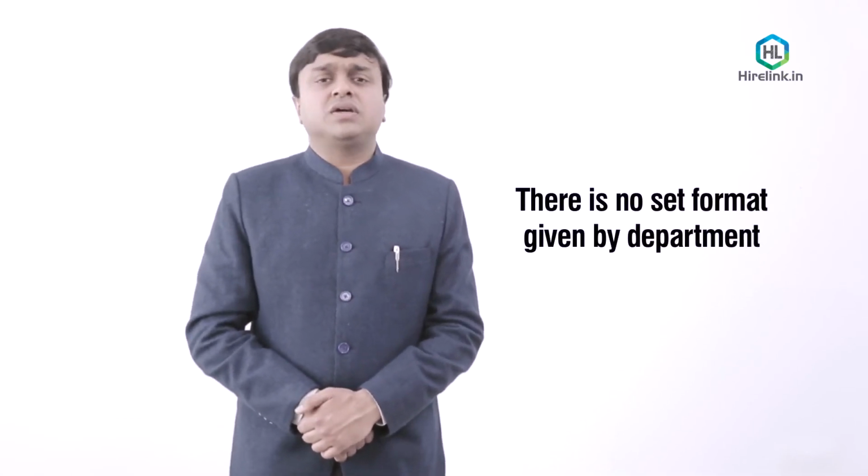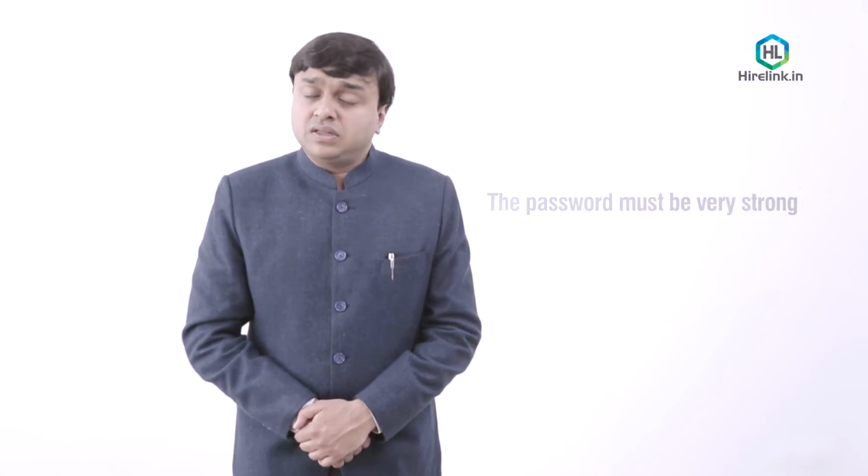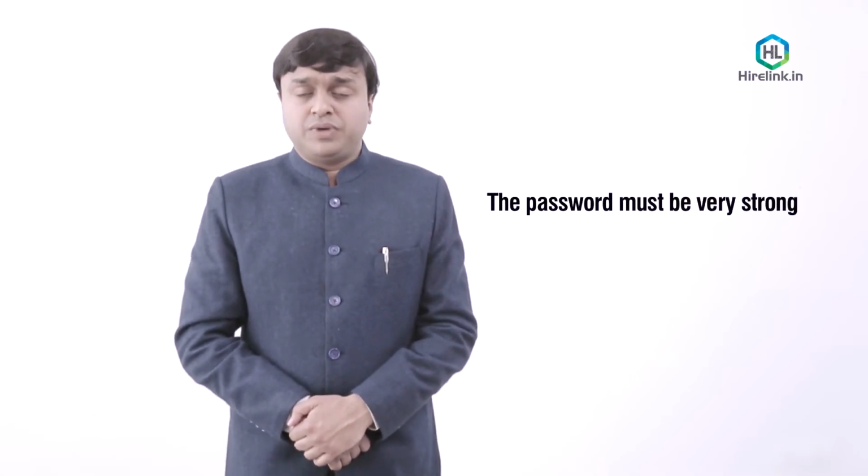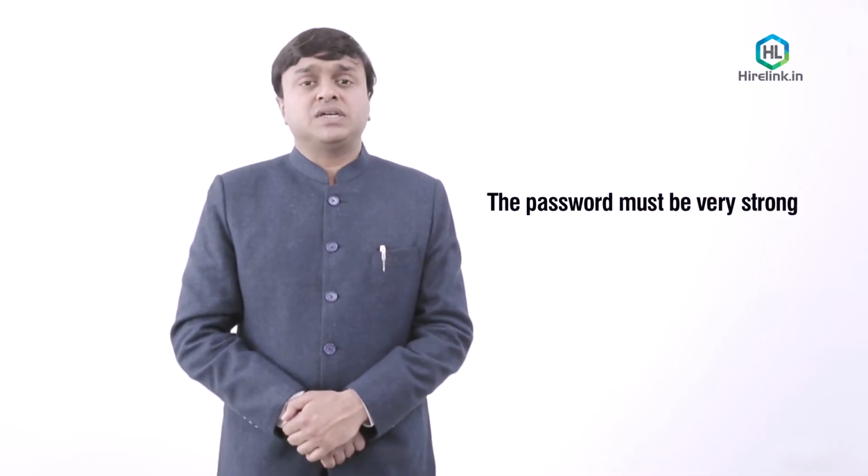This username can be chosen as per your own preference. There is no set format given by the department. You can choose as per your own sweet will. Then the password should be a very strong password, and for that, one alphabet in capital, one alphabet in small letters, one special character, and some numerics need to be there. That will form a strong password.